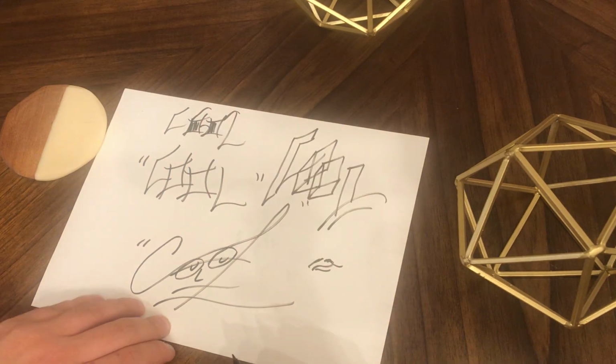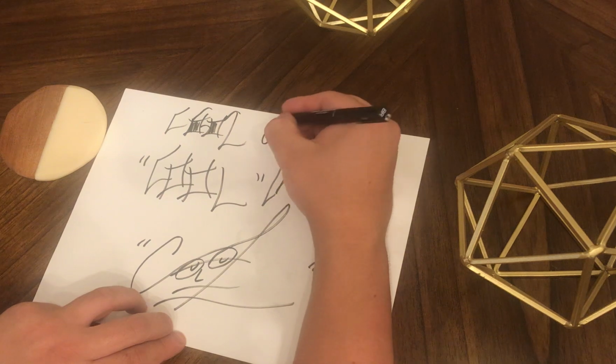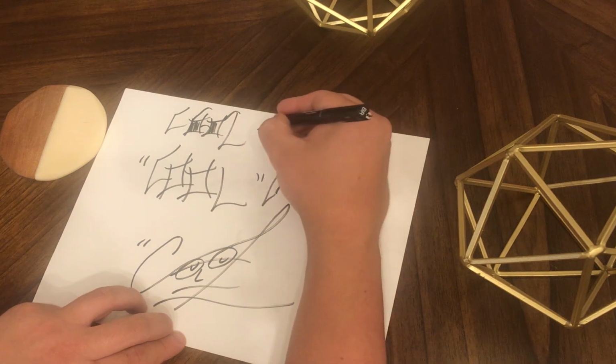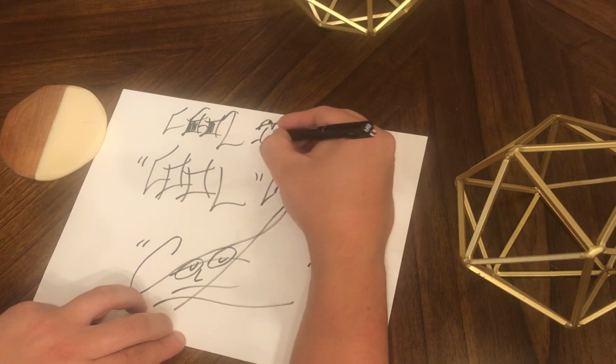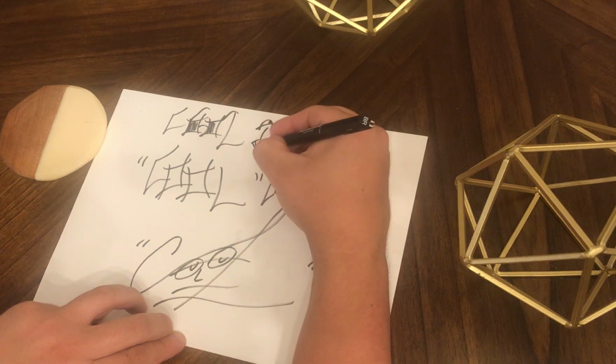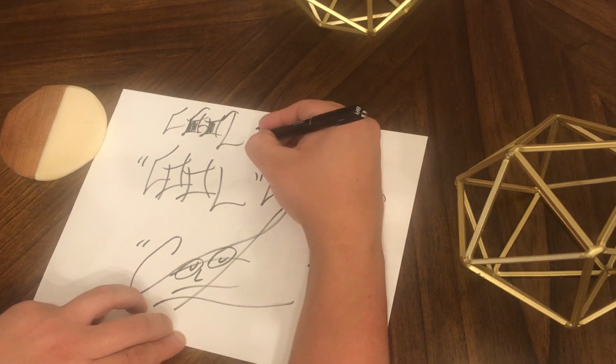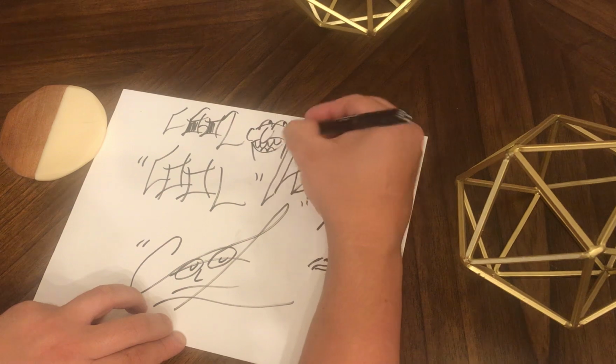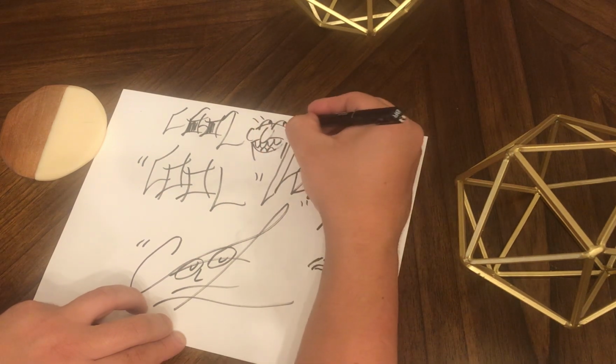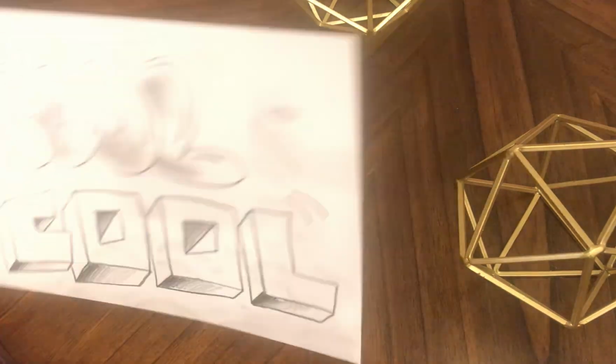And maybe draw a little character on the side.